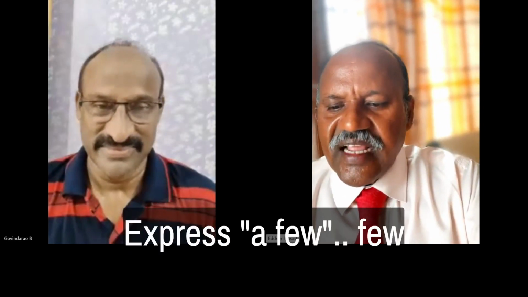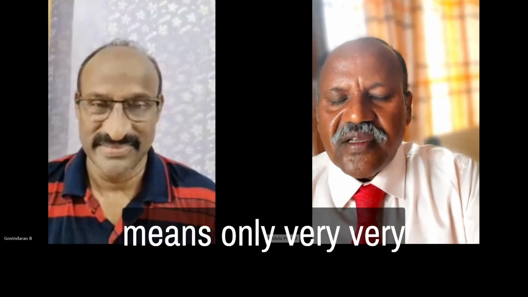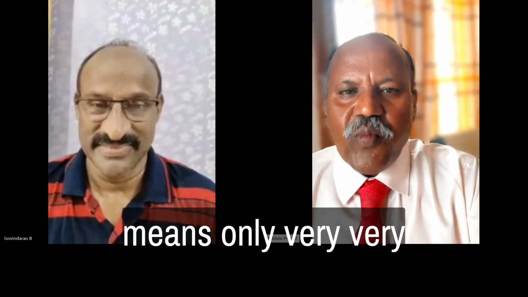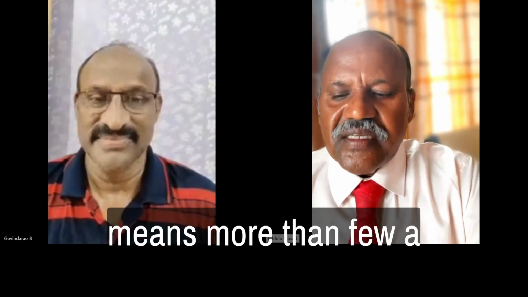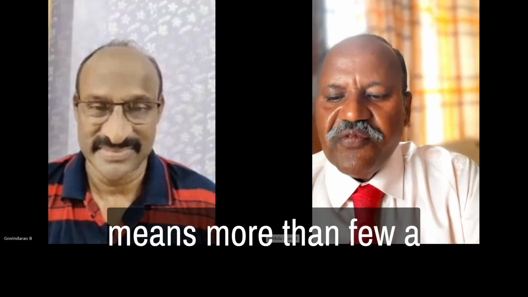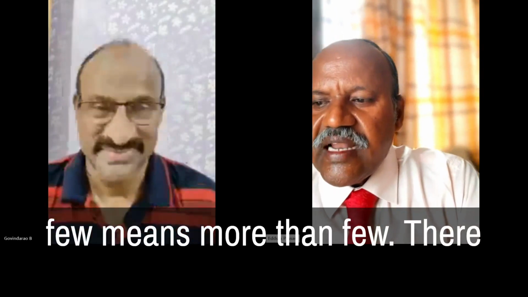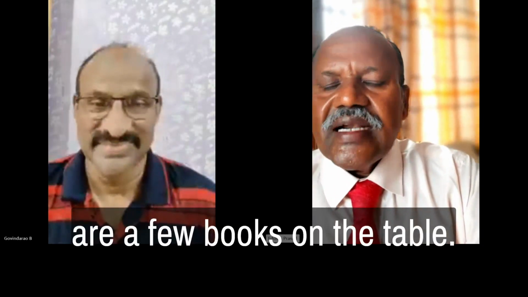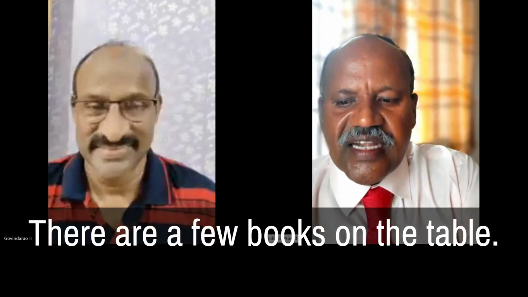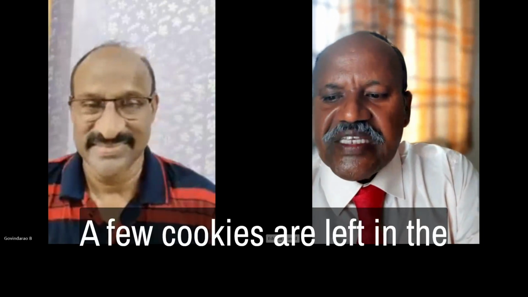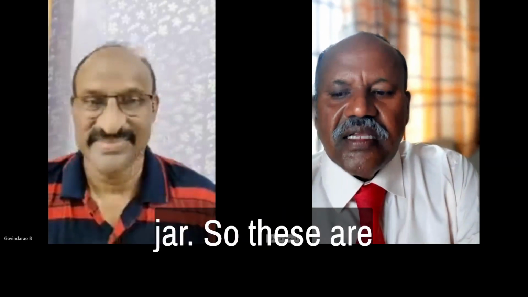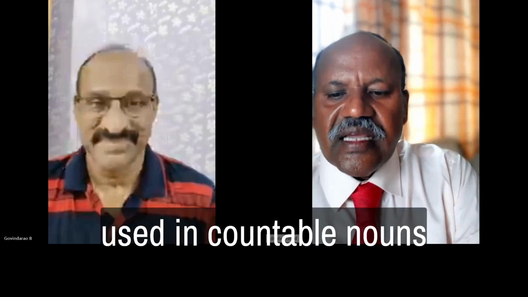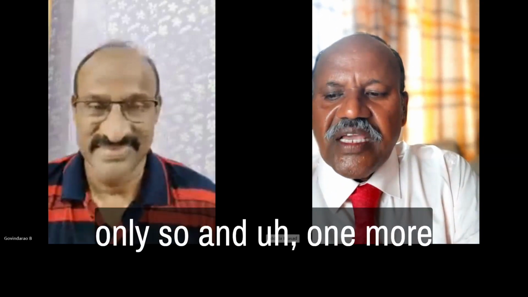Another expression is "a few." Few means only a very, very small amount, and a few means more than few. There are a few books on the table. A few cookies are left in the jar. So these are used with countable nouns only.